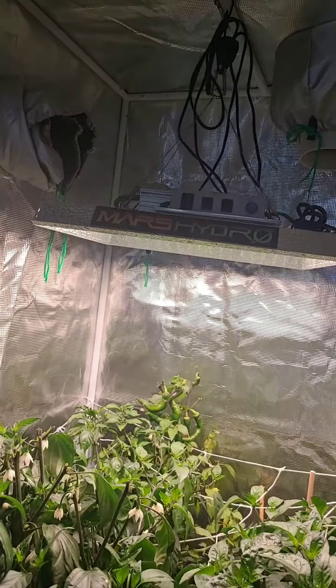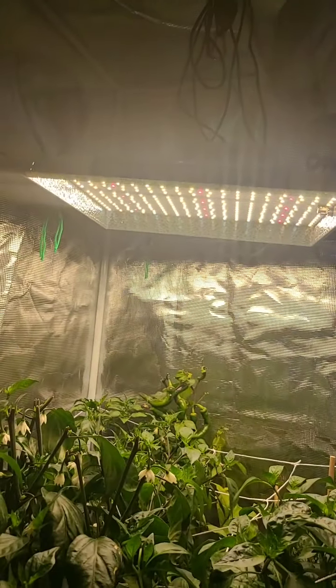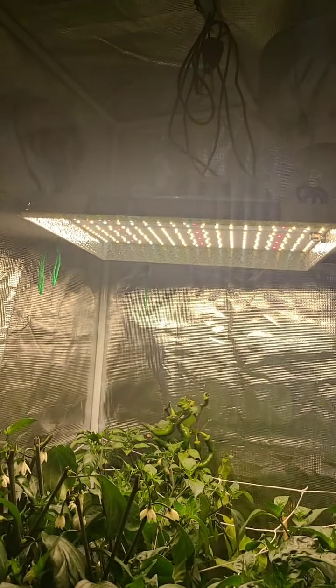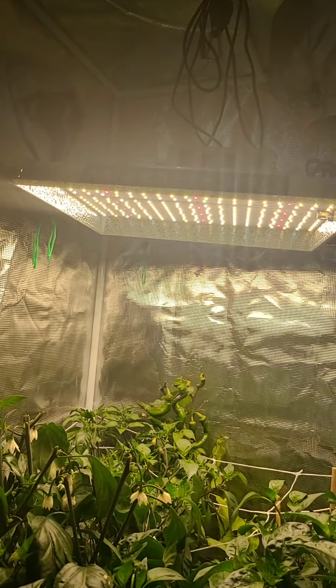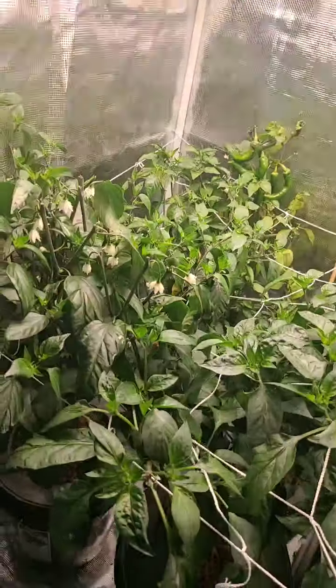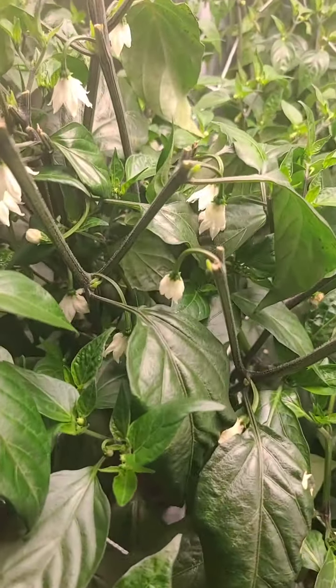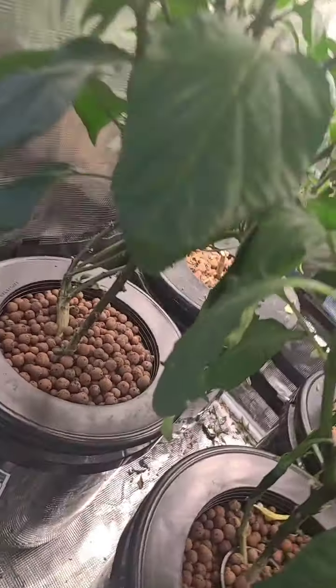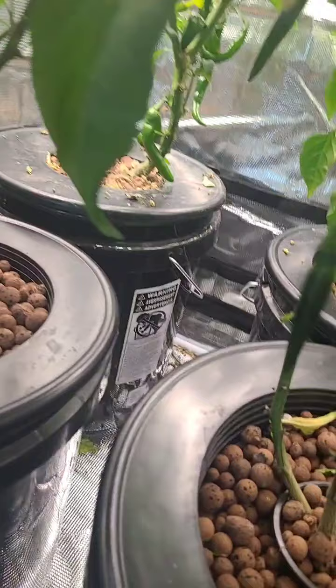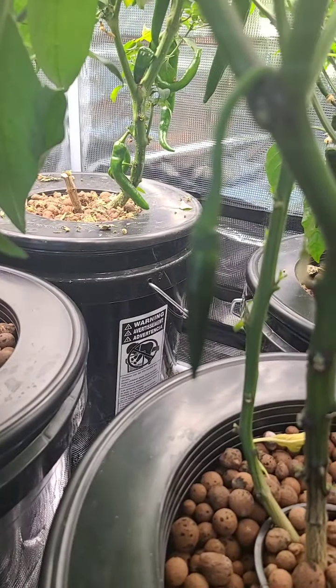I'm going to see if I can get you guys a peek. All right, there you go. So you can actually see the different colors up under there. Notice there's the white ones, and then there's also the red ones. The red ones are what's actually allowing these pepper plants to flower. And whenever they flower, that's when you get the fruit. Let me see if I can show you guys one down here. There we go. There's actually a few of them on here.